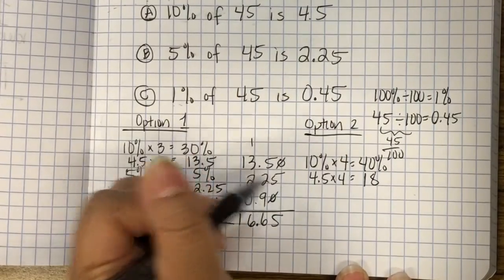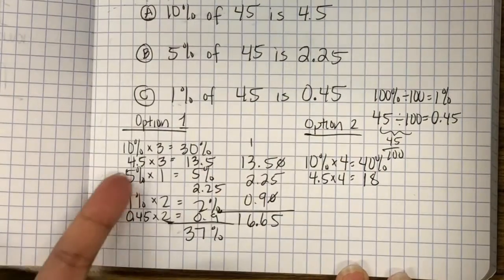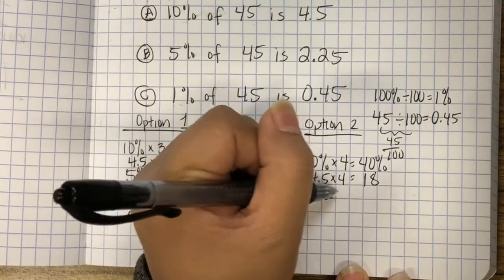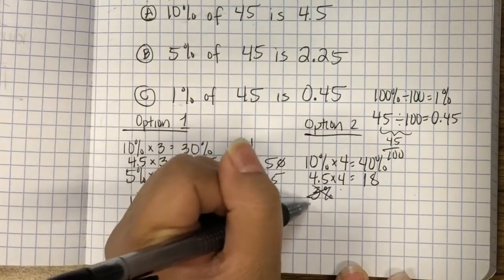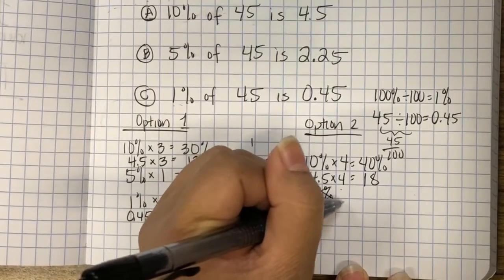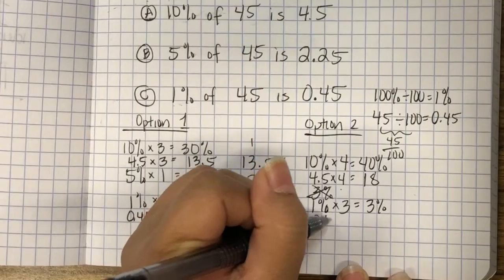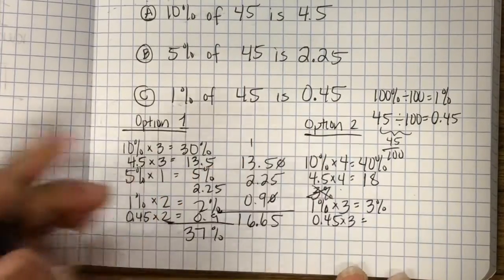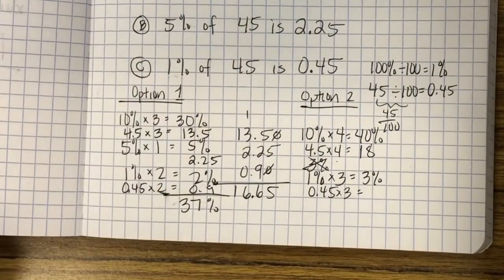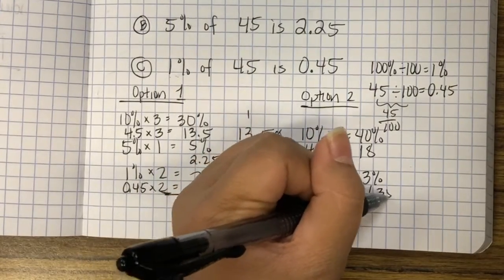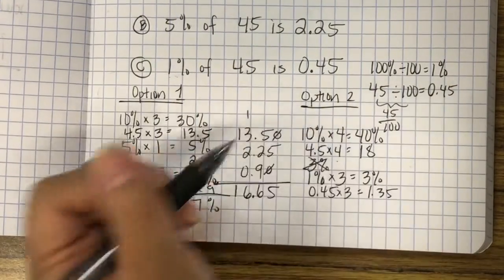And then we could do 3%. So we're going to subtract this time. So 3%, did we find that one? No. So 3%, oops, 1% times 3 equals 3%. So there we're going to do 0.45 times 3, which equals 1.35.